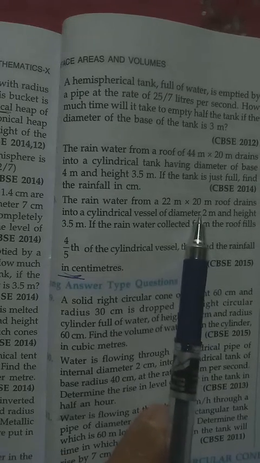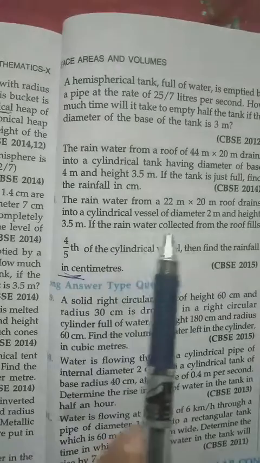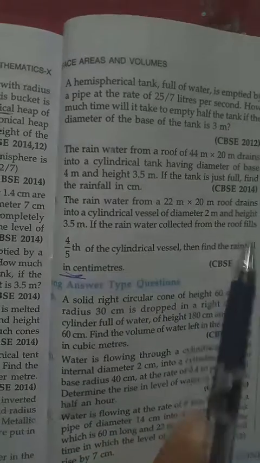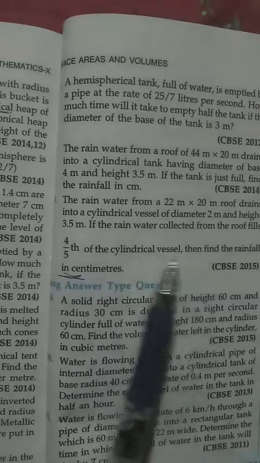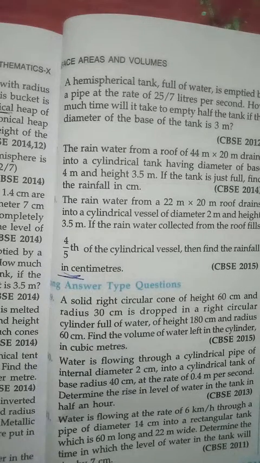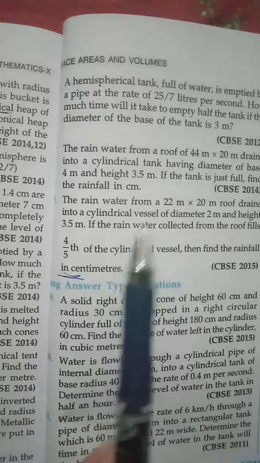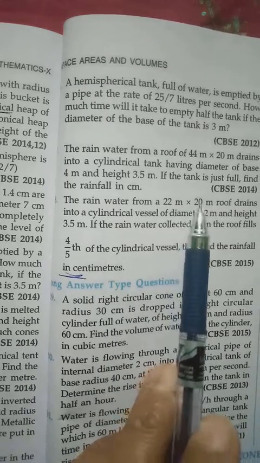So radius will be 1. Then height is 3.5. The rainwater collected from the roof fills 4 by 5 times that of the cylindrical vessel. So we have to find the rainfall in centimeter. That means we have to find the height of the roof, because the water falls on the roof.